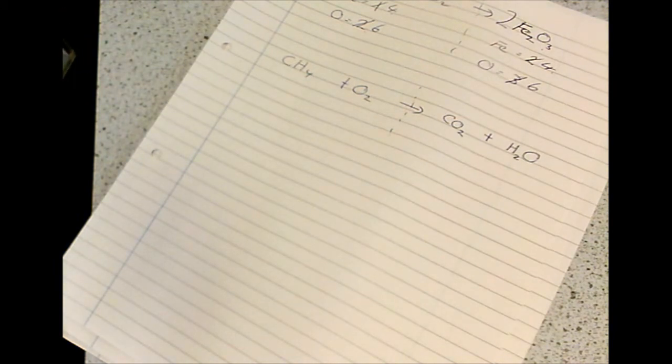Okay, this is mole calculations tutorial B. I'm just going to finish off where we left off, starting where we finished last time. So we left with this balanced equation.